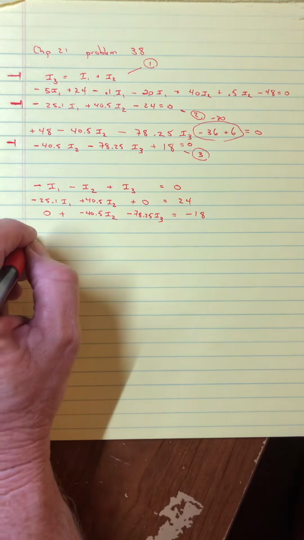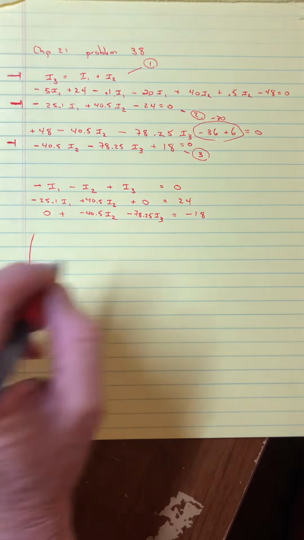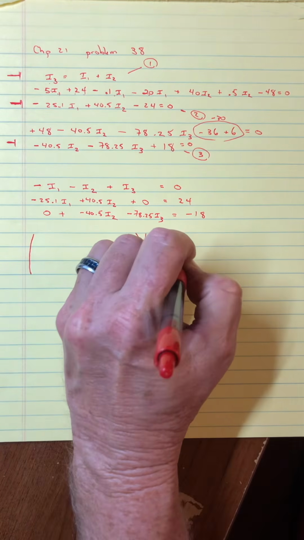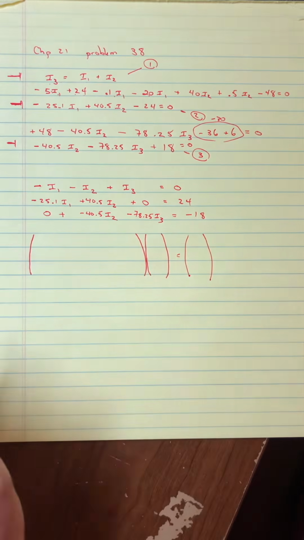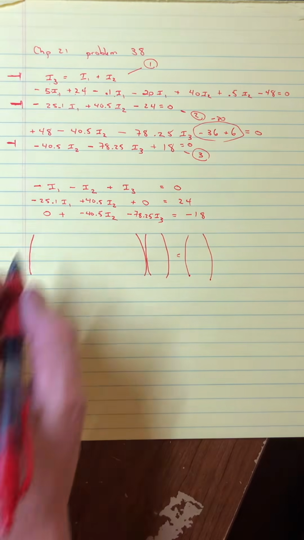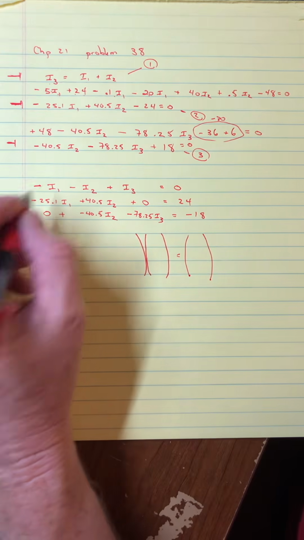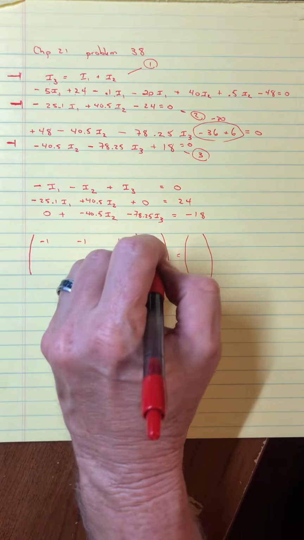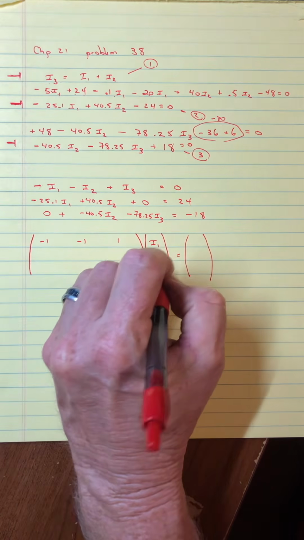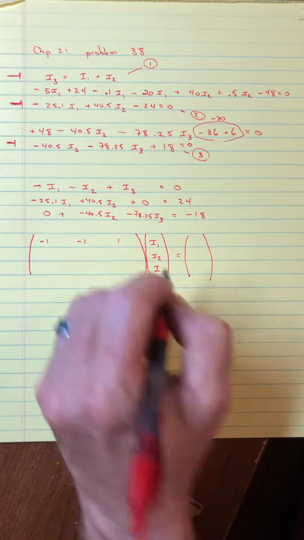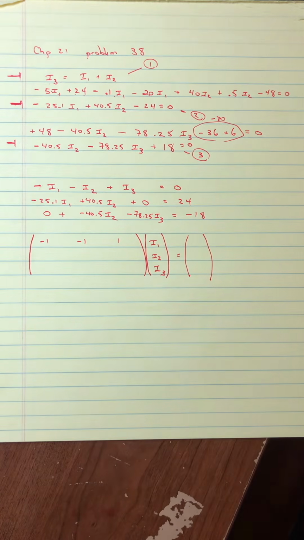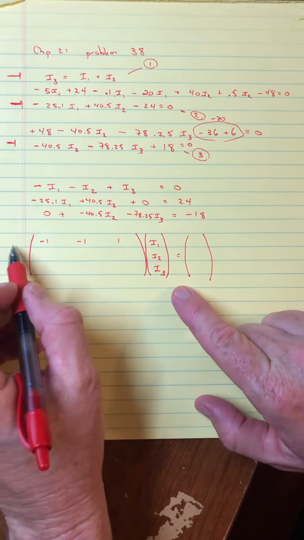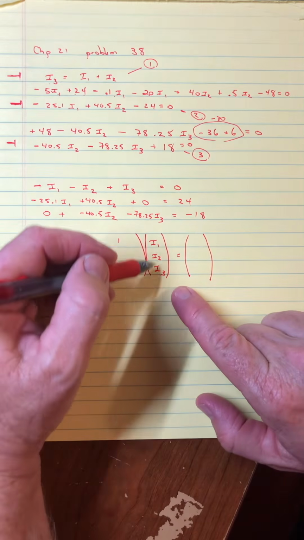Now, for me to do this, I got to remind you a little bit about matrices. If I write the coefficients right here, negative 1, negative 1, and 1, and then the variables I1, I2, and I3, when you take this matrix and multiply by this matrix, you take everything in this row, corresponding with everything in this column.